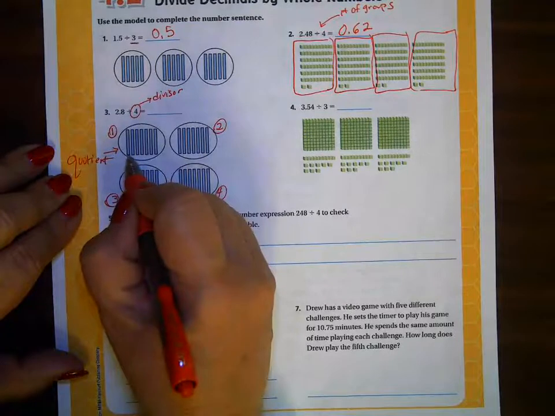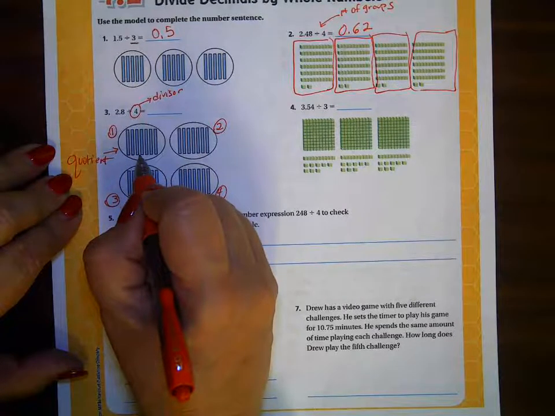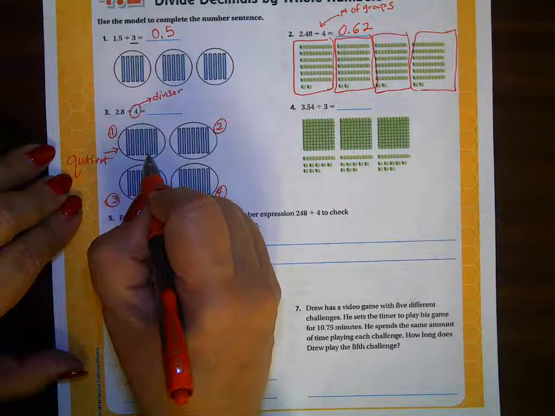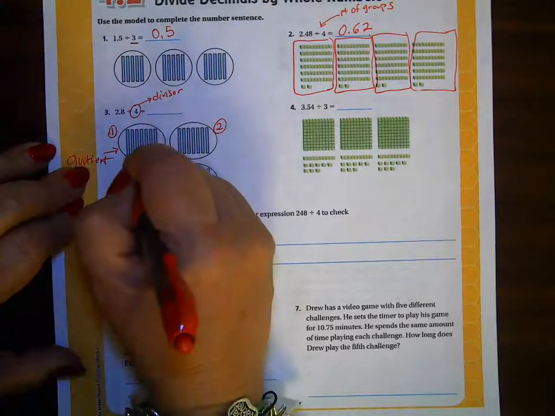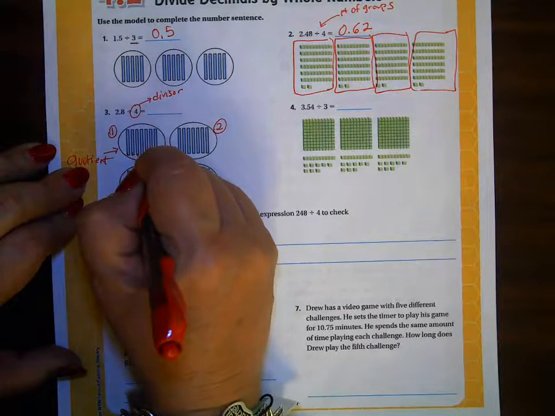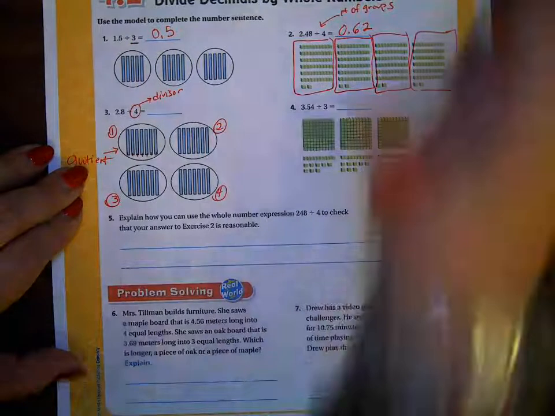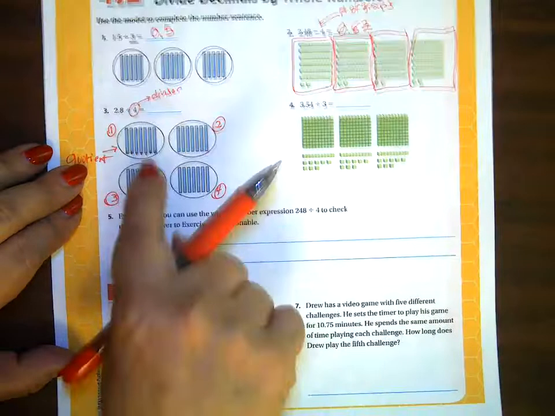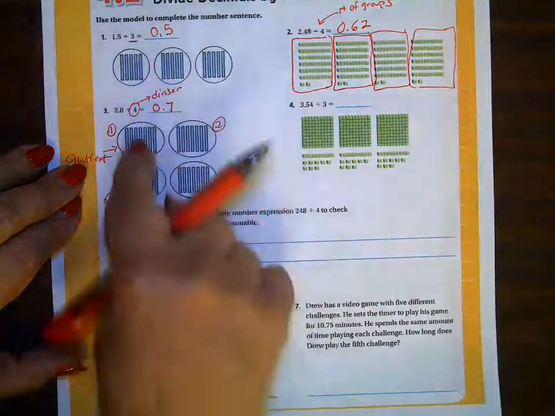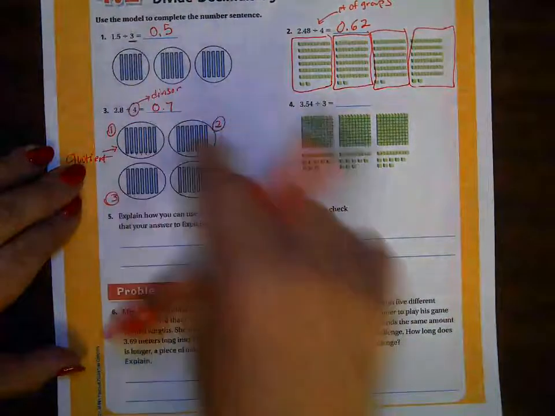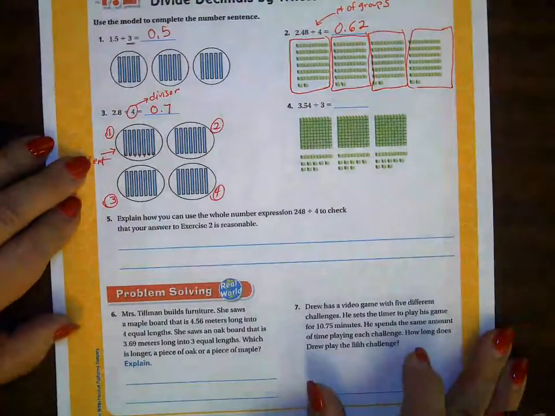So I have 1, 2, 3, 4, 5, 6, 7, 8. Is that right? So it's 1, 2, 3, 4, 5, 6, 7. Yep. It's kind of hard to read with the way they have their lines. So it's going to be 7/10 because in each group, I was able to take the 28/100 and divide those equal into 7/10. As a matter of fact, that was today's example as well.